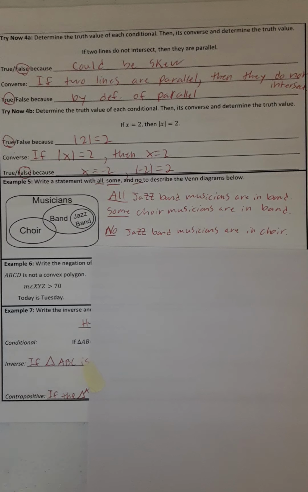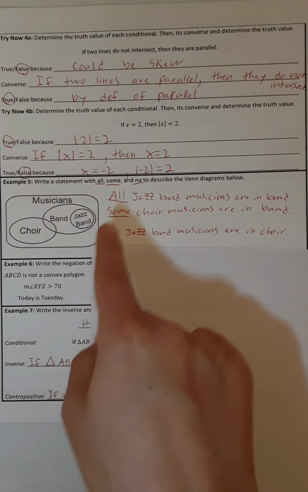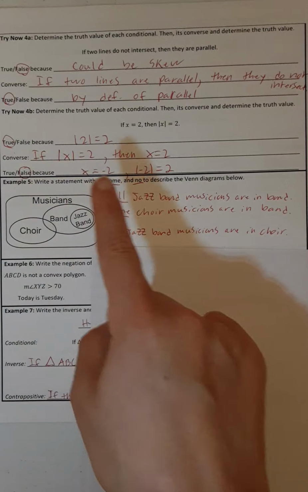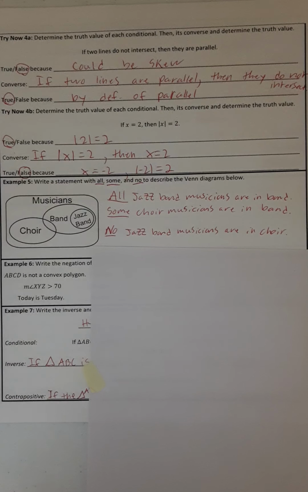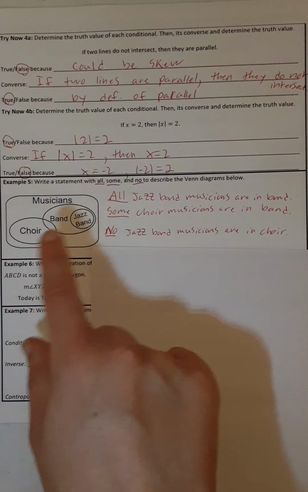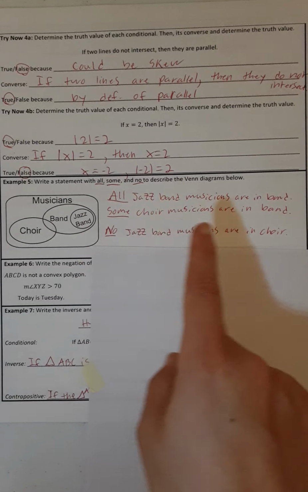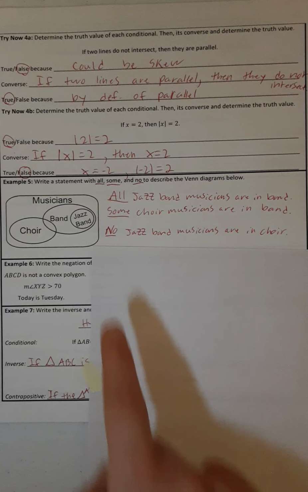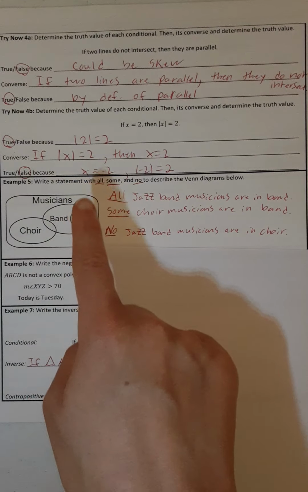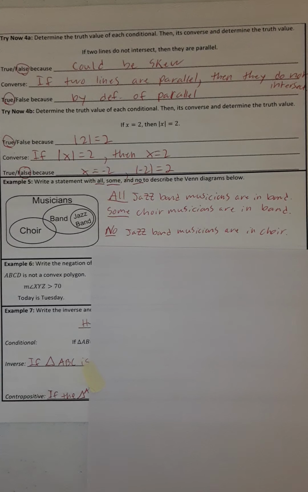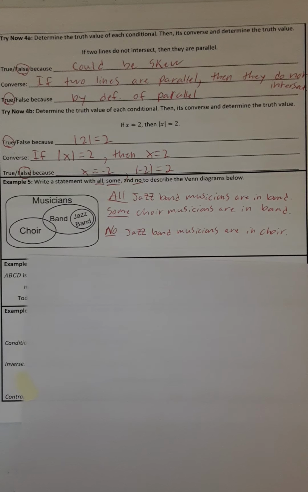All band musicians are in band, right? That whole jazz band circle is completely encompassed by the band circle, so they're all band students. There's some overlap between choir and band, so we say some choir musicians are in band, but there's no overlap between the jazz band circle and the choir circle, so no jazz band musicians are in choir.